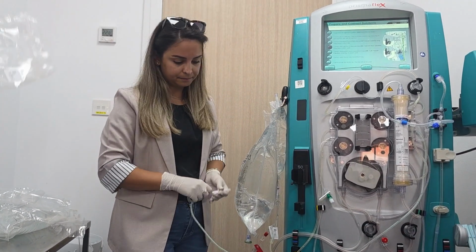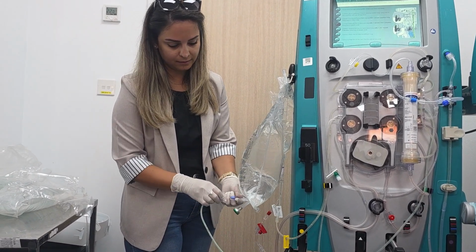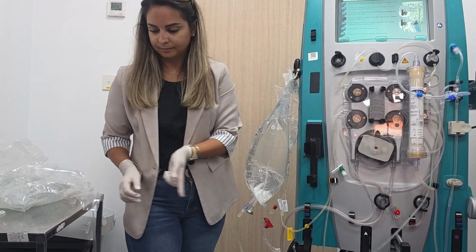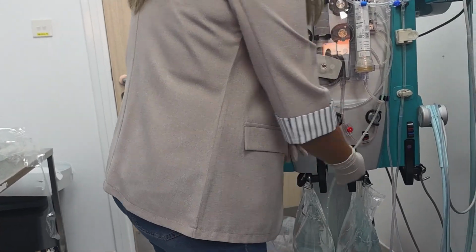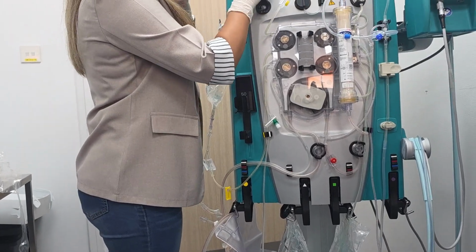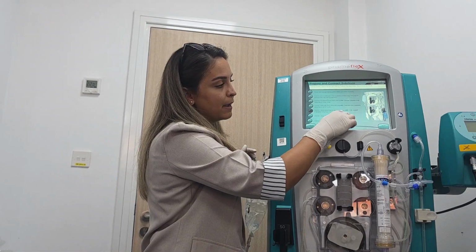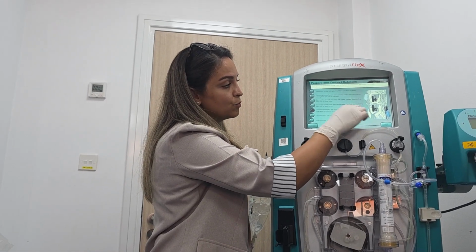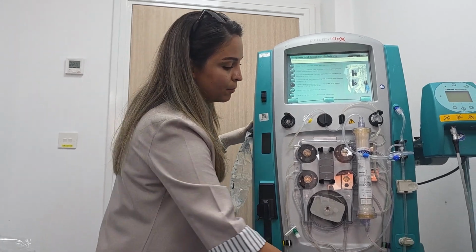Here's the green. So green for the green. Then connect the replacement line to the replacement bag with 1.25 millimole of calcium and hang the bag on purple.